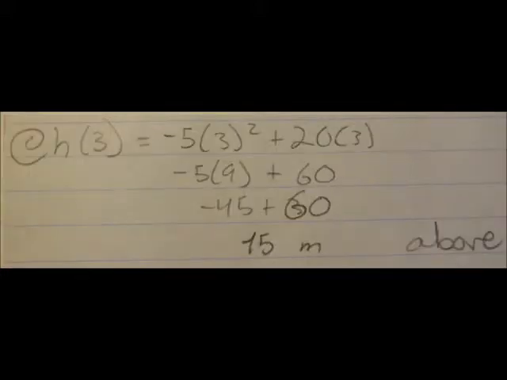In part C, it's basically asking for the height at time equals 3. So we just plug it into the original height equation, and we get 15 meters. When Chuck first threw the book, it was at 0 meters, and since 15 is greater than 0, that means it's above the original height.